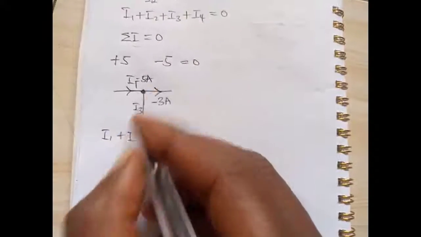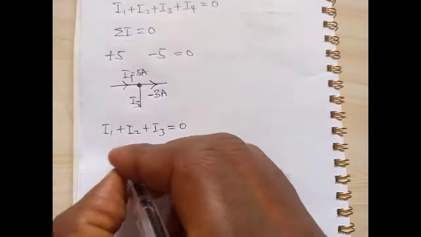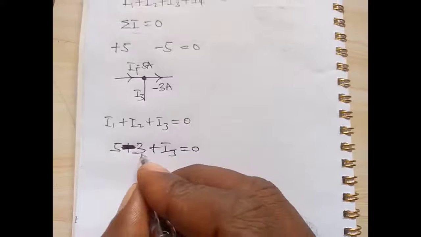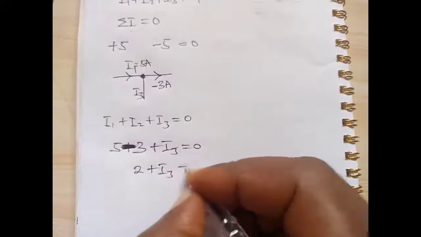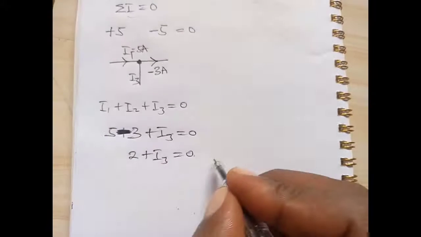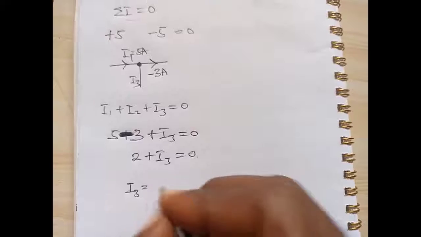Since I1 is positive 5 amperes and I2 is negative 3 amperes, we have 5 minus 3 amperes plus I3 equals 0. 5 minus 3 gives us positive 2, plus I3 equals 0. If this 2 crosses over, it becomes negative, so I3 equals negative 2.